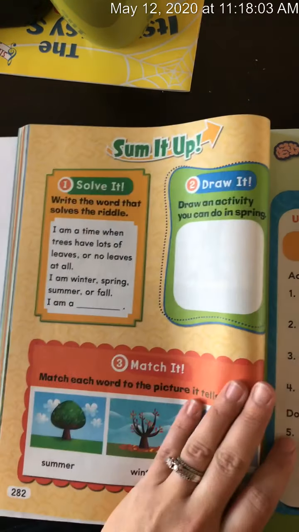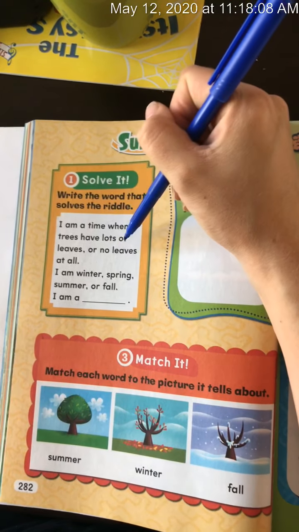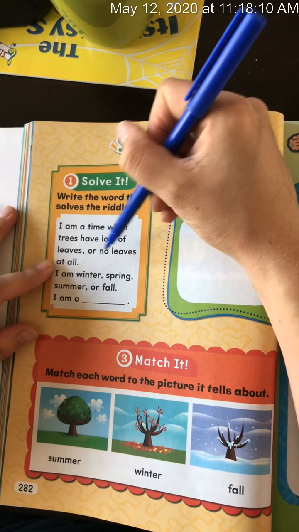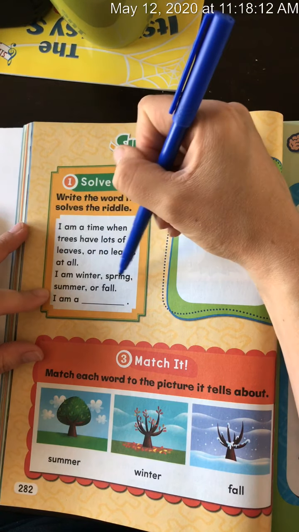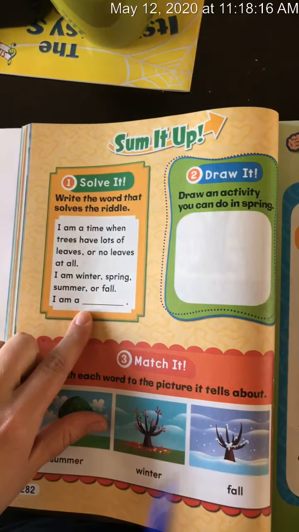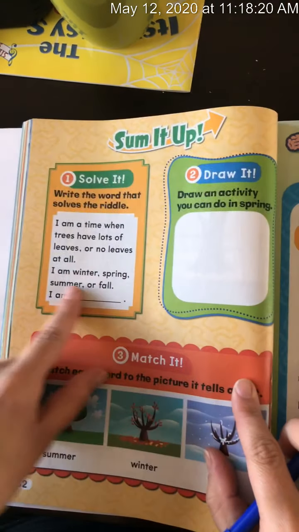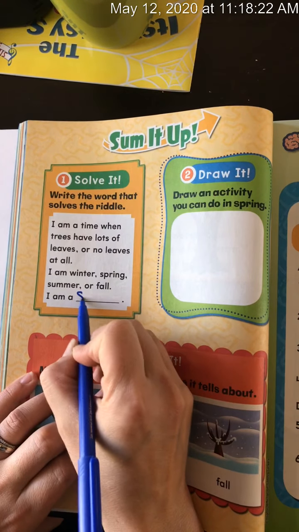All right, we're just about done. We're almost to the end here. Now we have a riddle to solve. It says, I am a time when trees have lots of leaves or no leaves at all. I am winter, spring, summer, or fall. I am... now remember we had two words. We had season and weather pattern. If I am all four of those, I am a season.